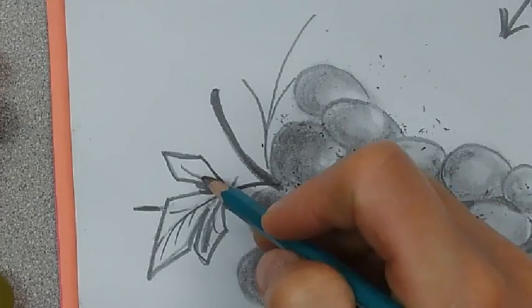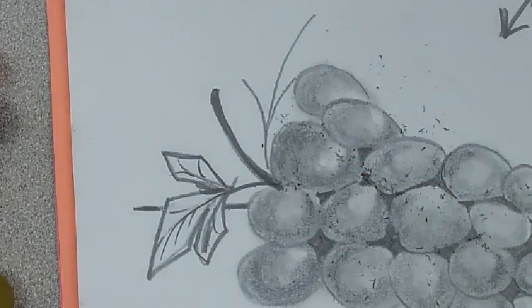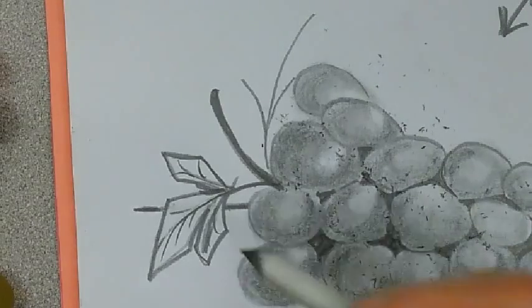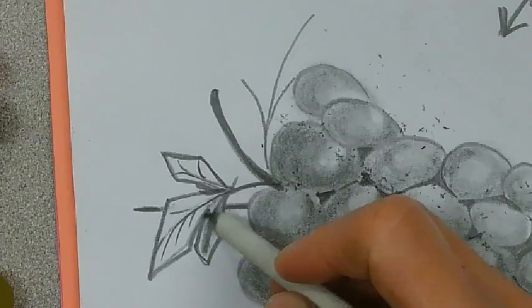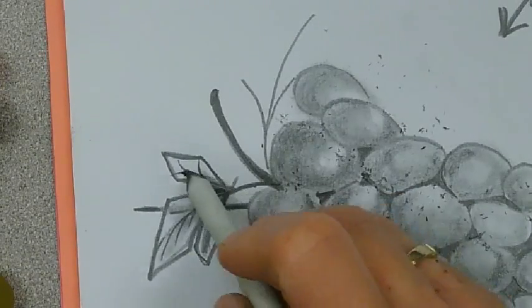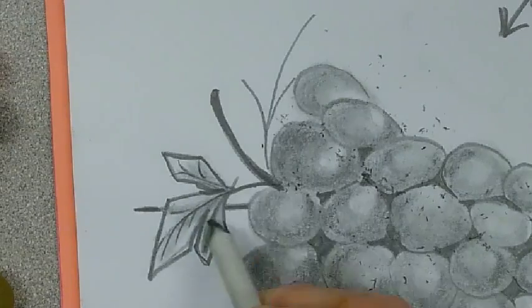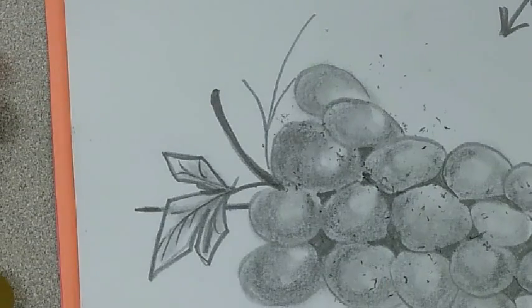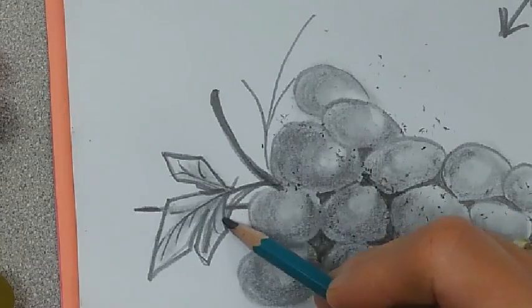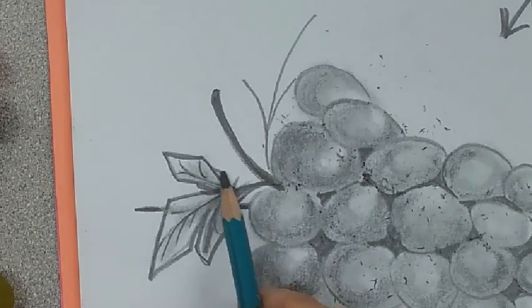Now, be wispy with the vines. Be wispy. So I've got one leaf in. Now I'm going to take my blender, move some of that lead around, and shade it in. If I were to leave it white, it would appear flat. I may even extend my leaf here a little bit.